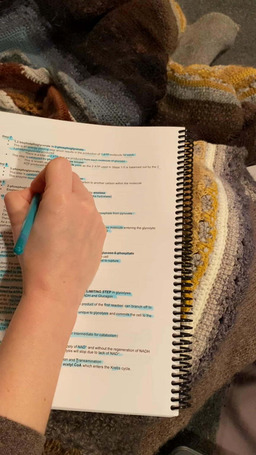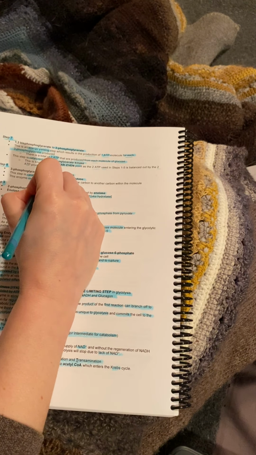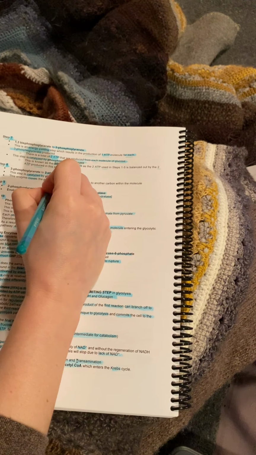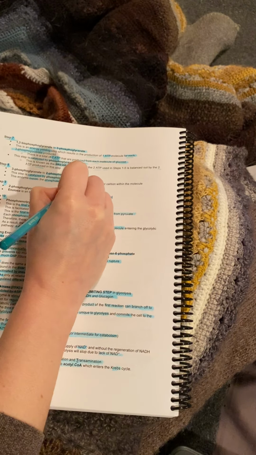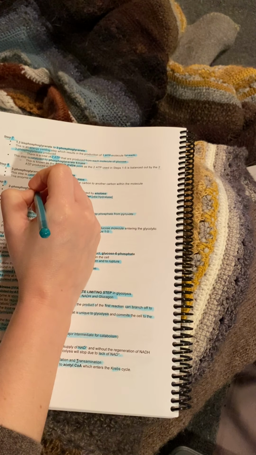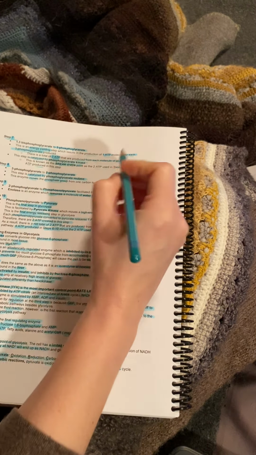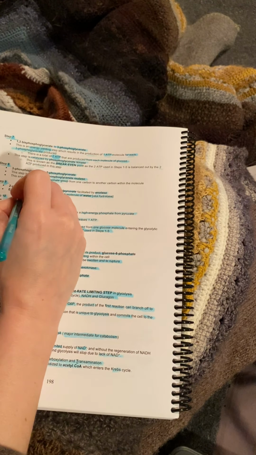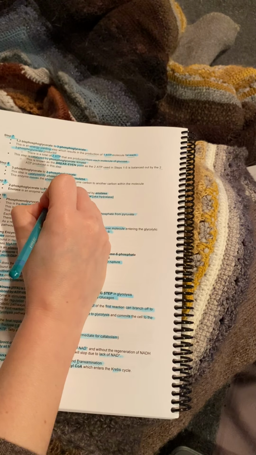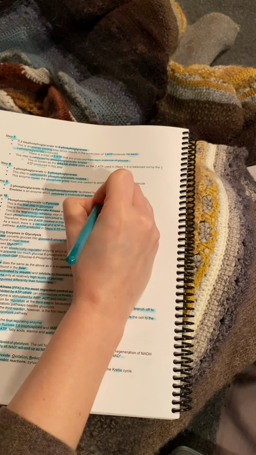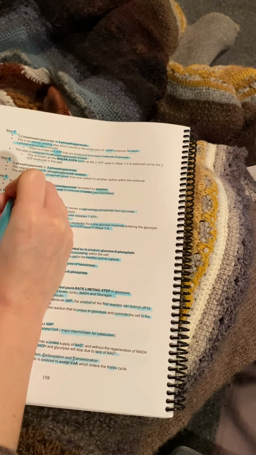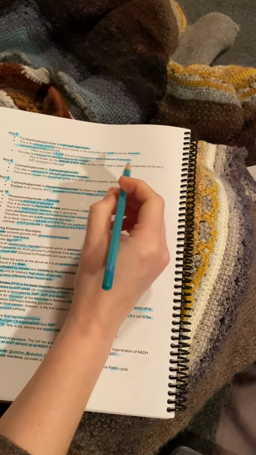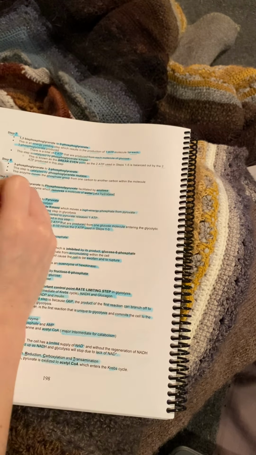3-phosphoglycerate turns to 2-phosphoglycerate. This step is catalyzed by phosphoglycerate mutase. This enzyme moves the phosphate group from one carbon to another within the molecule. Step 9, 2-phosphoglycerate to phosphoenol pyruvate, facilitated by enolase. Enolase is an enzyme which removes a molecule of water, aka hydratase.